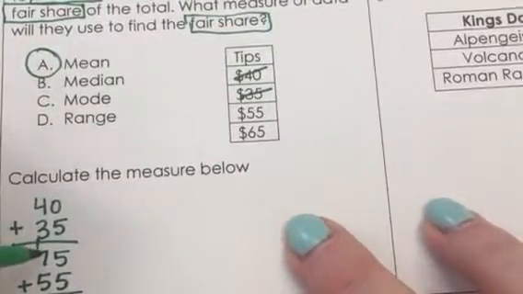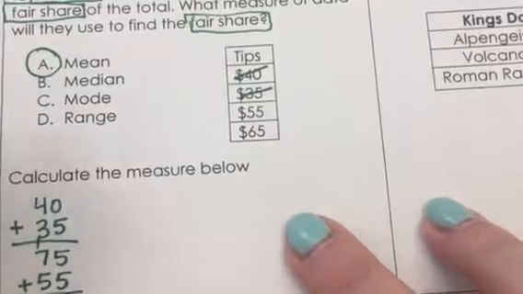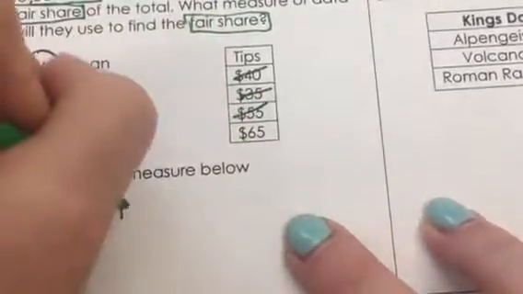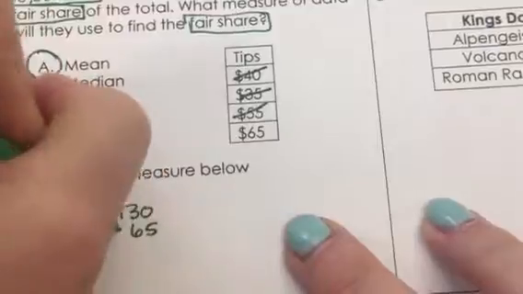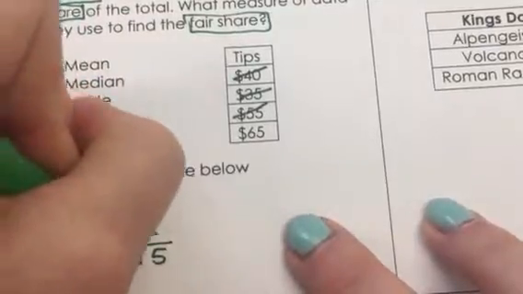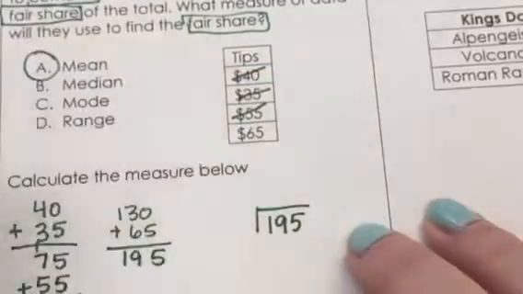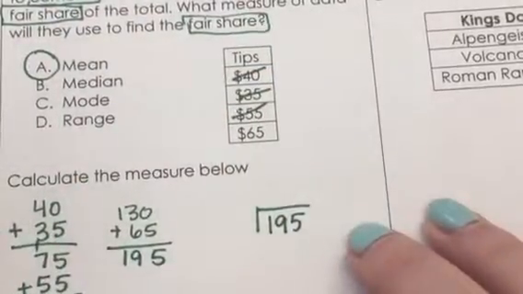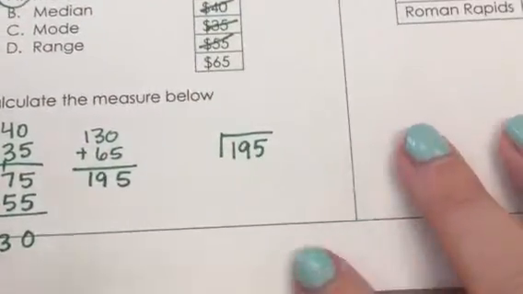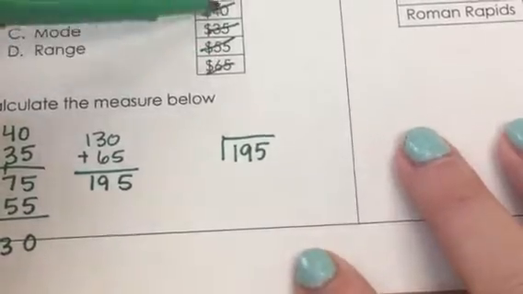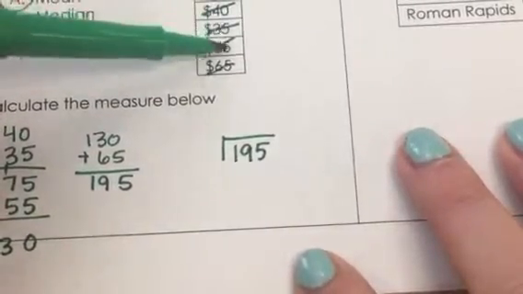7 plus 1 is 8. 8 plus 5 is 13. So I have 195. Now, my second part of finding my mean is dividing by how many data points I have. I have 1, 2, 3, 4.